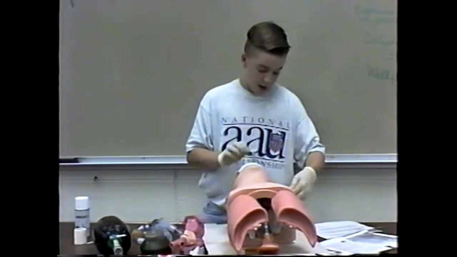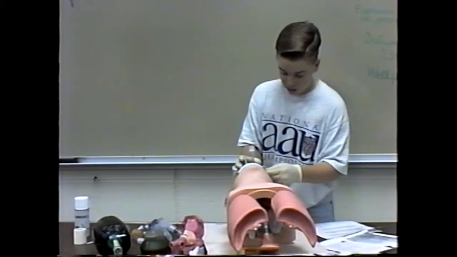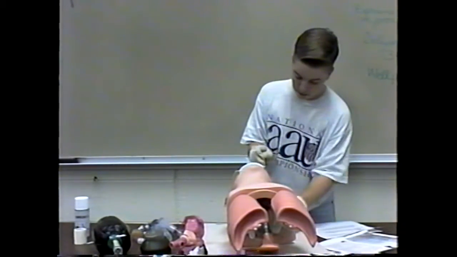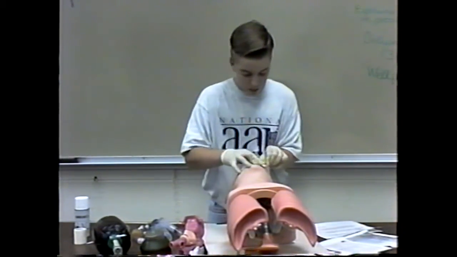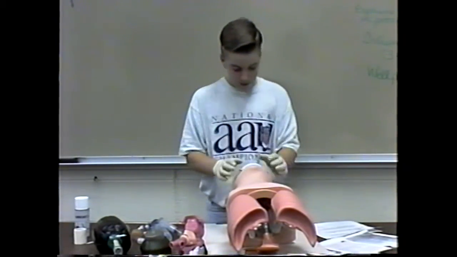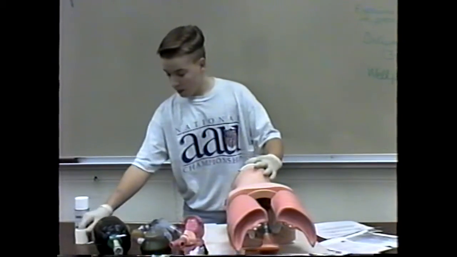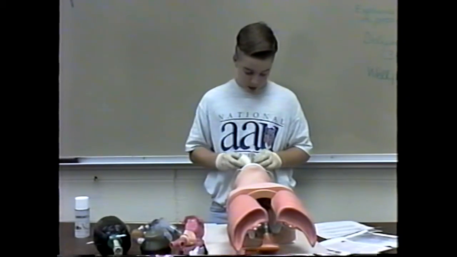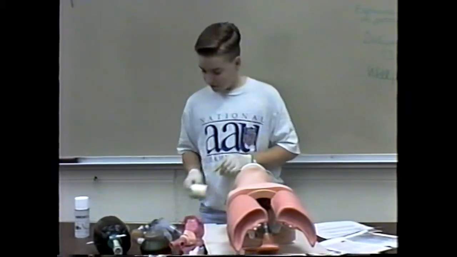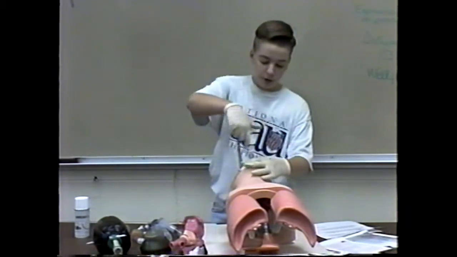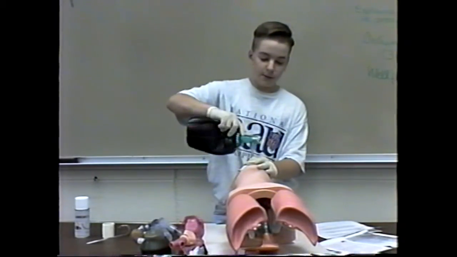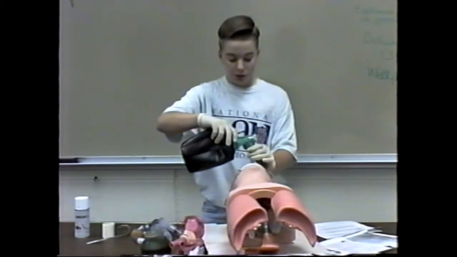That just goes around your neck and comes up on the other side. Then you put a piece of medical tape around it. You put the medical tape around here. And then ventilate again. Make sure it's still in there. Also so it doesn't move.